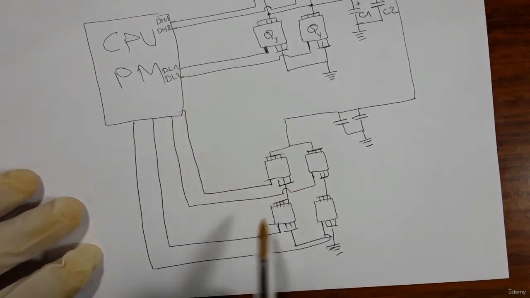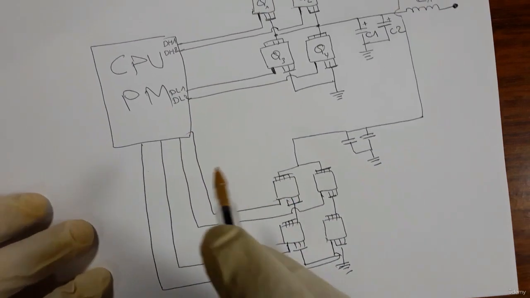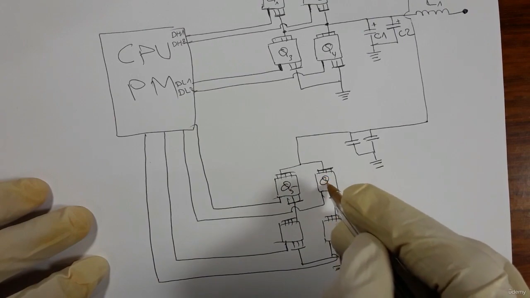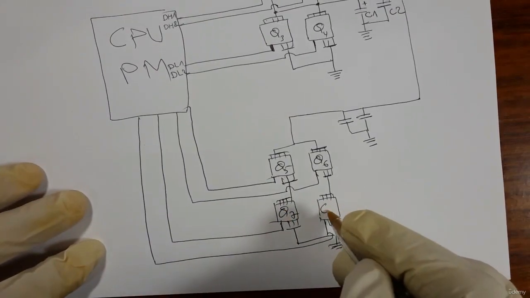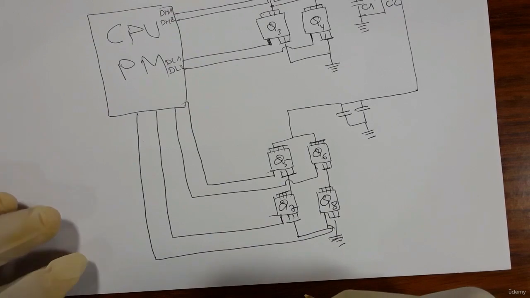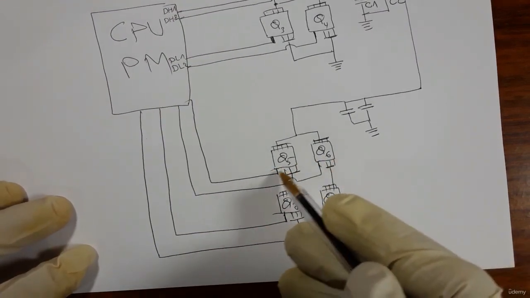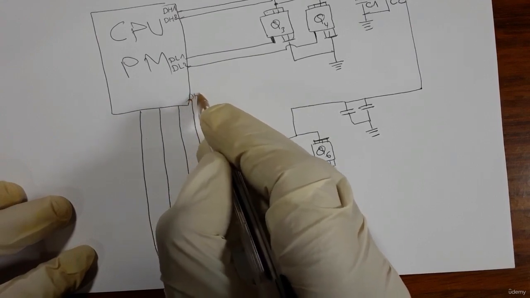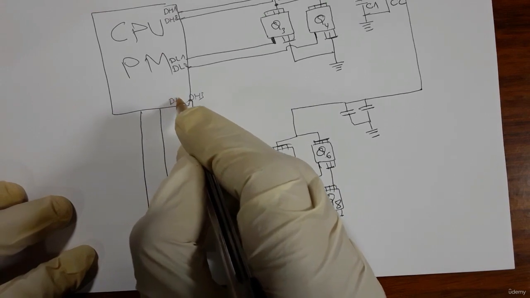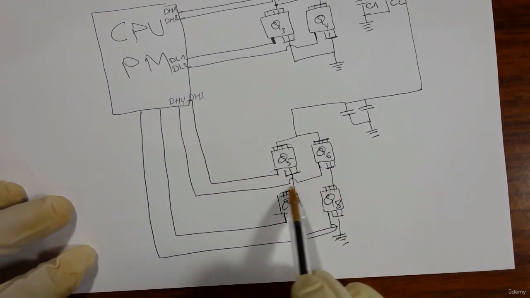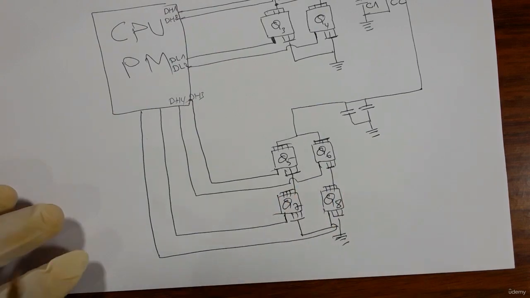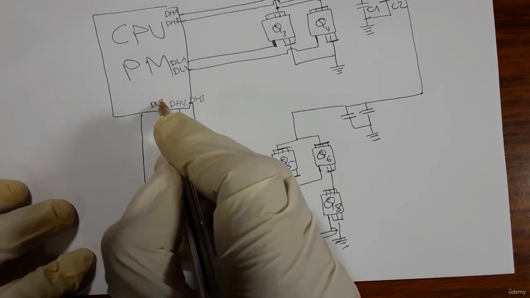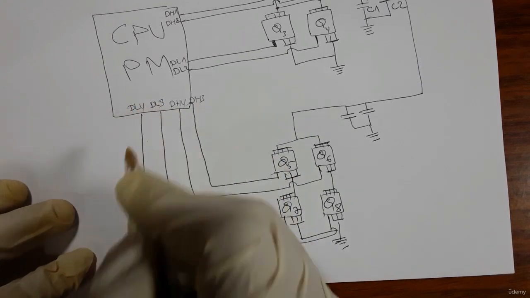So the name of this gate, as you see, is drive high. So let's assume that we have a Q5, Q6, here we have Q7, and here we have Q8. Okay, so here this is the high MOSFET. So here we have drive high 3, this drive high 4, as you can see. Here this is the low MOSFET. So here we have the drive low 3 and drive low 4.